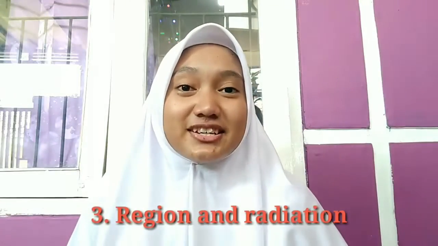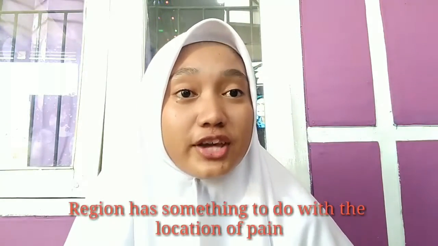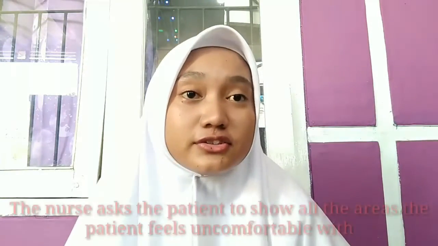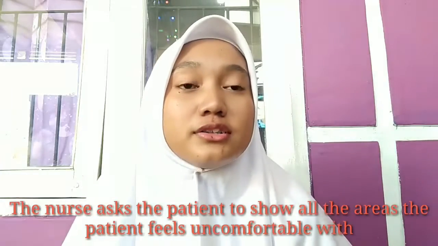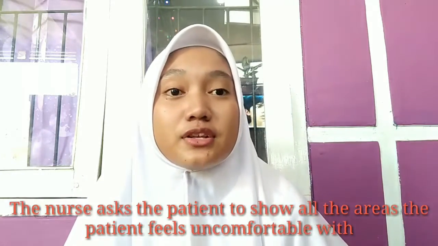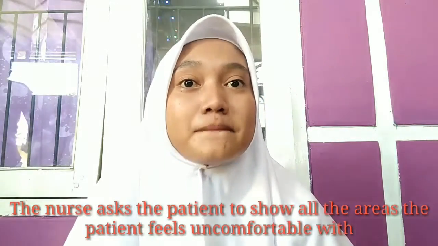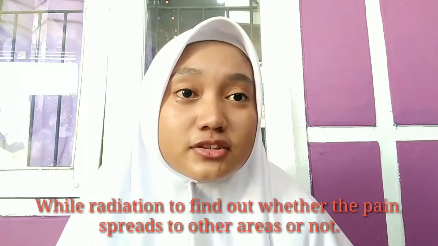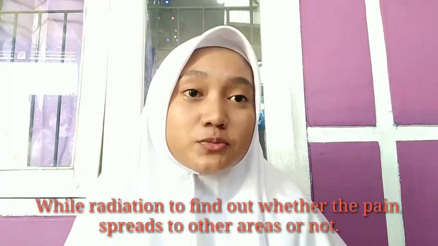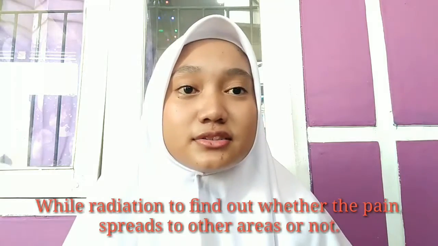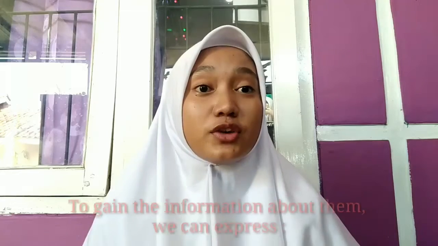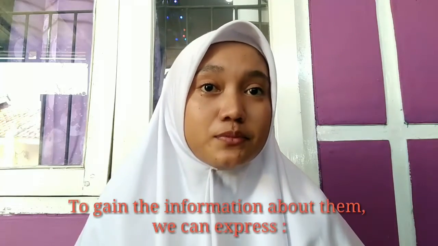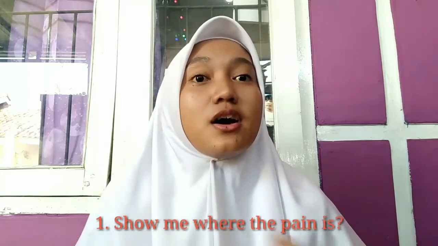3. Region and radiation. Region has something to do with the location of pain. The nurse asks the patient to show all the areas the patient feels uncomfortable with, while radiation is to find out whether the pain spreads to other areas or not. To gain the information about them, we can express, show me where the pain is, point at the pain you feel.